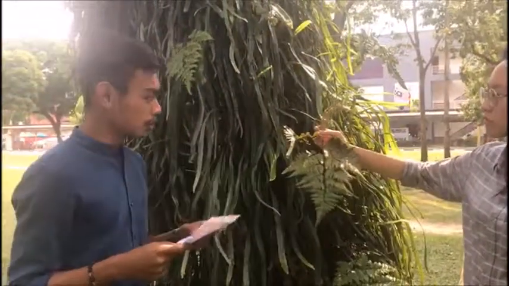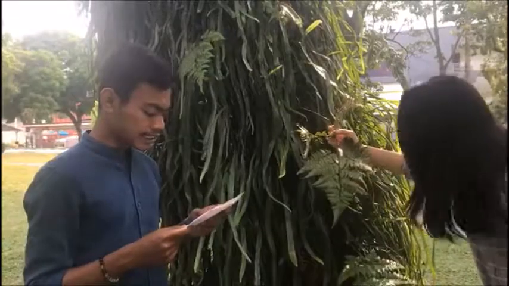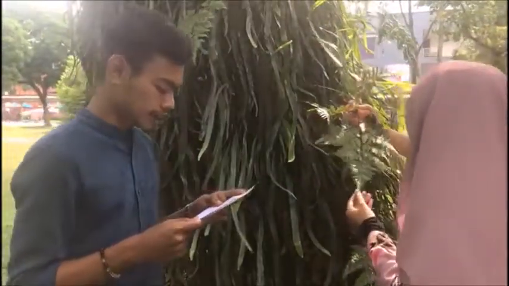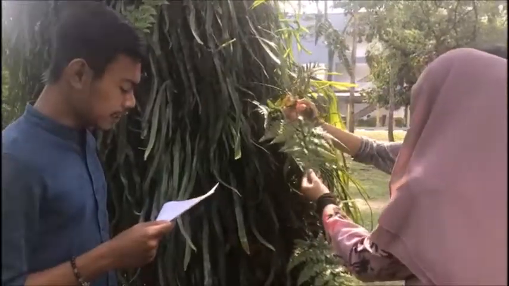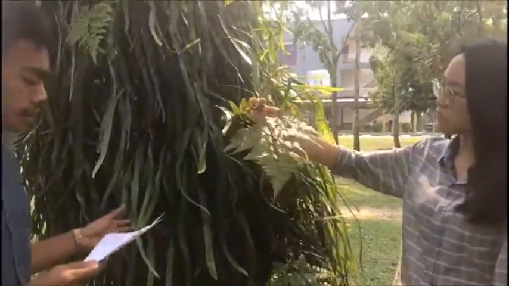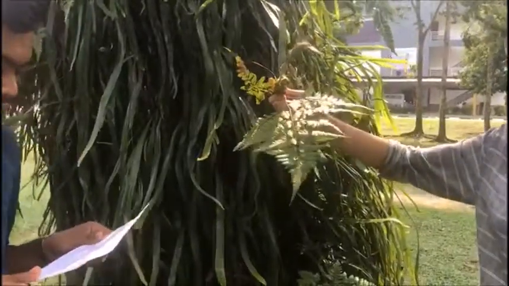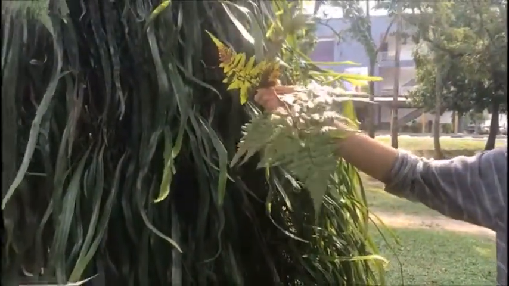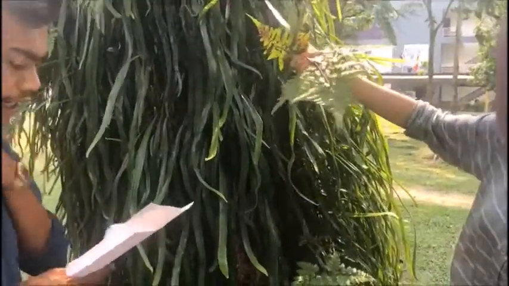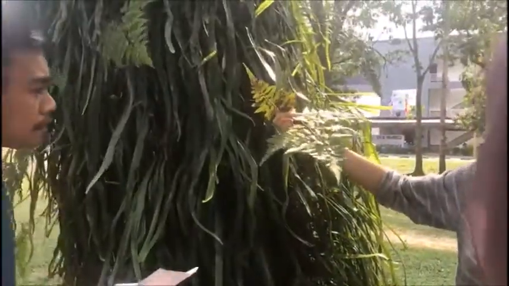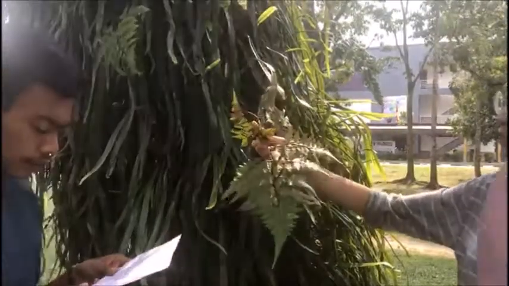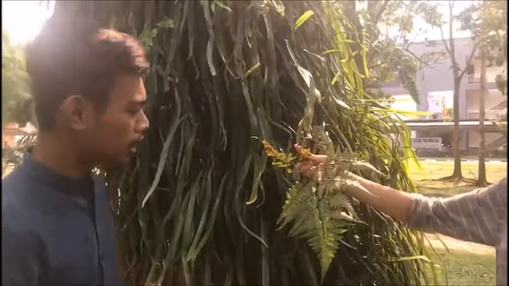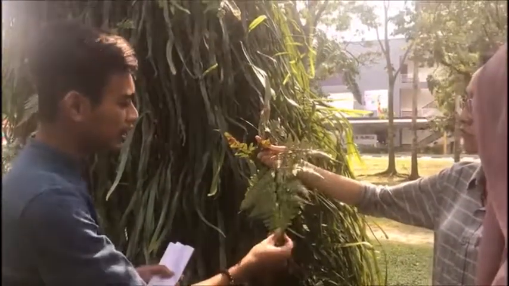How do the spores grow? It will grow into a tiny heart-shaped platelet called gametophyte. The gametophyte is the intermediate stage from spore to adult fern. For adult ferns to survive, they need moisture in the soil, moisture in the air, suitable temperature, and protection from too much sunlight. So, if fern gets more sunlight, it will die.